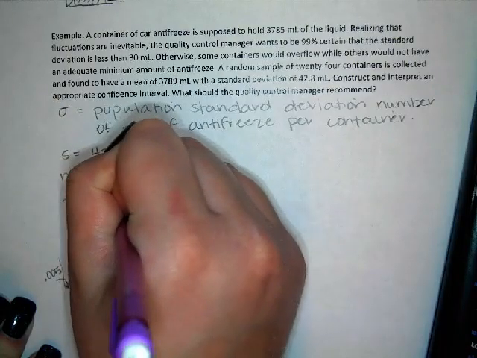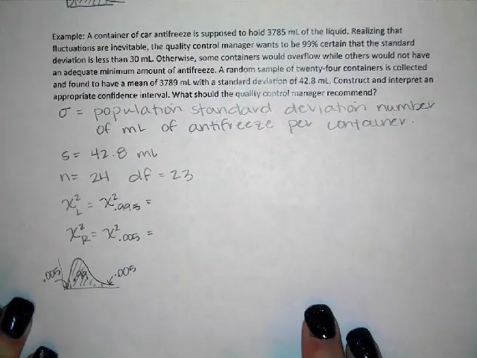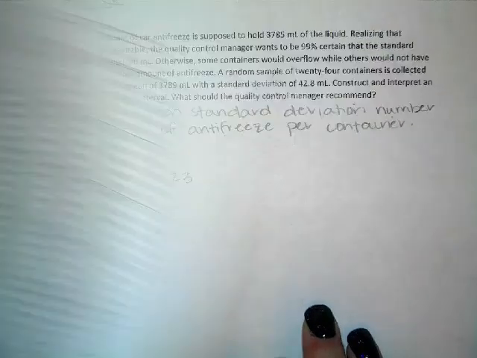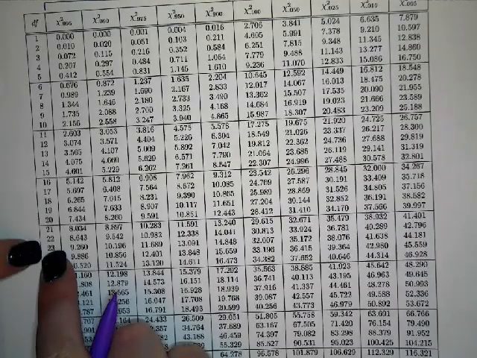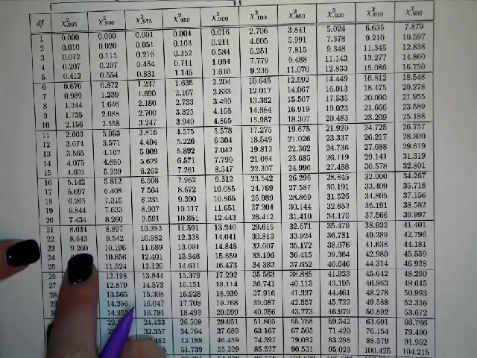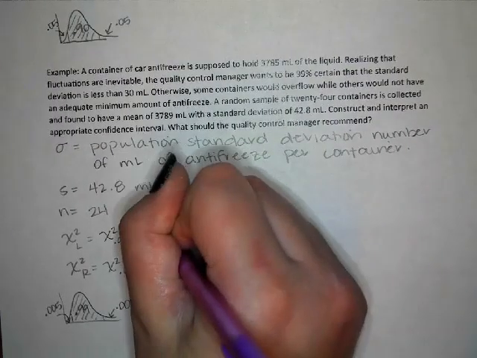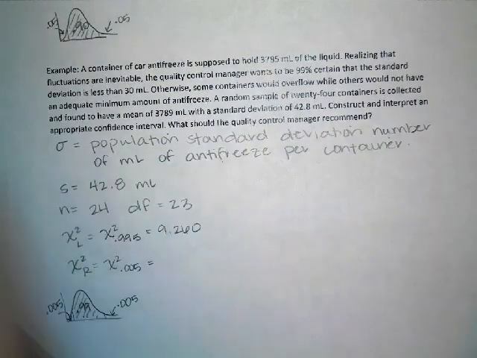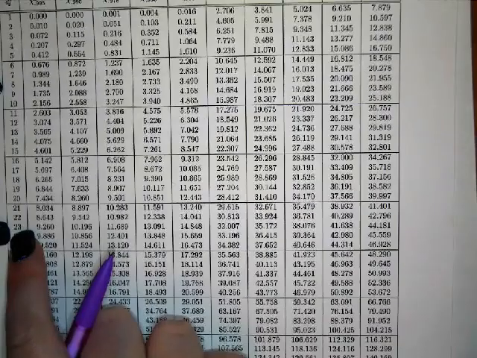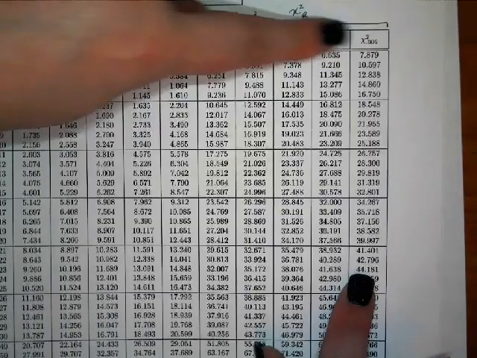Okay, so I'm going to get my chart out, looking for 23 for the degrees of freedom. 0.995 is right here, 9.260. And then 0.005 is right here, 44.181.